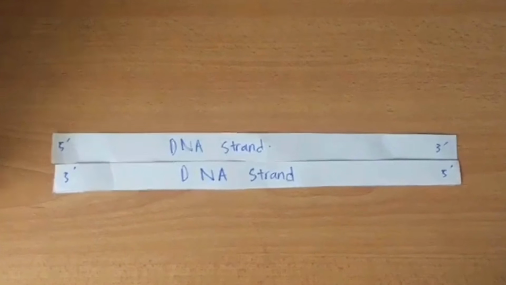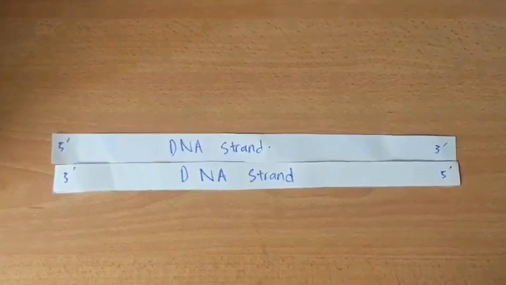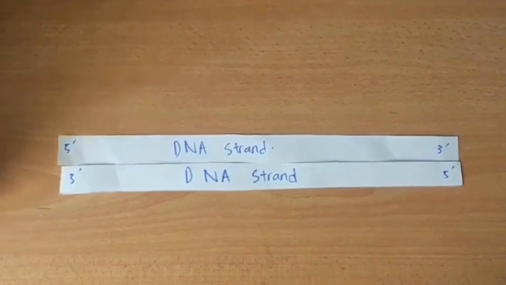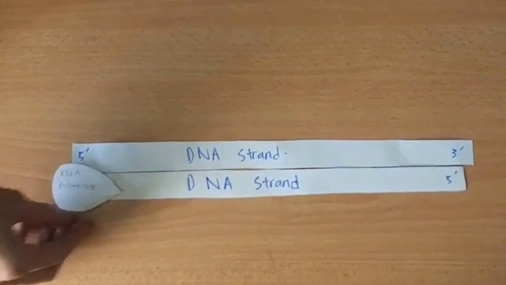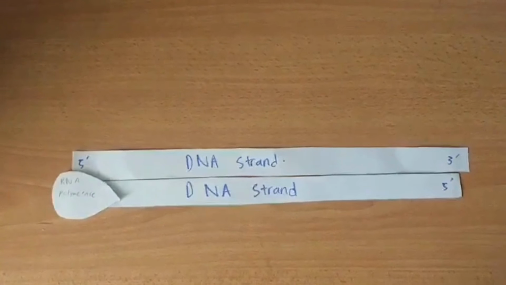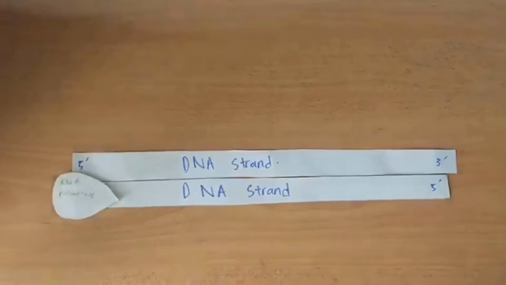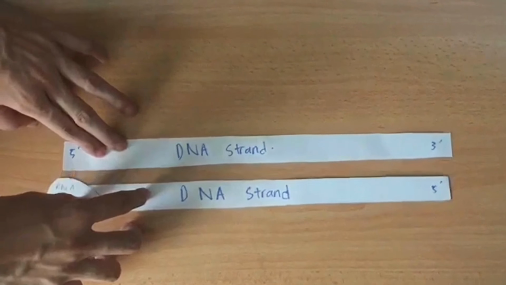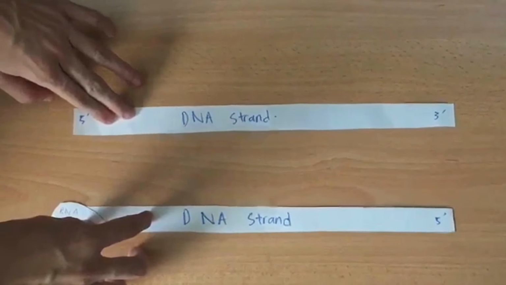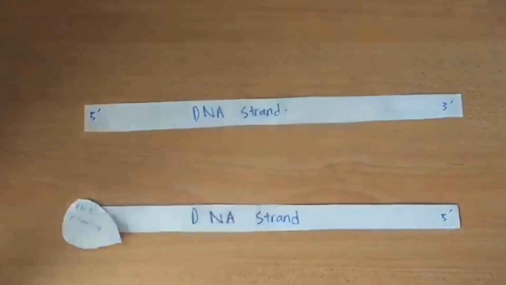The first process of transcription will be initiation. RNA polymerase binds to the promoter region consisting of a large amount of adenine and thymine bases. These adenine and thymine bases are easier to break due to the double hydrogen bonding. This separates the two strands of DNA into a template and a non-template strand.